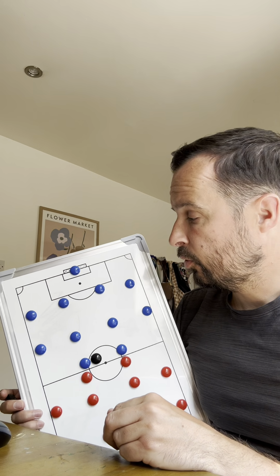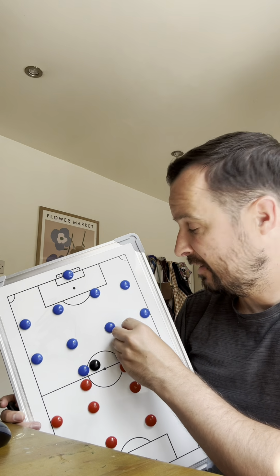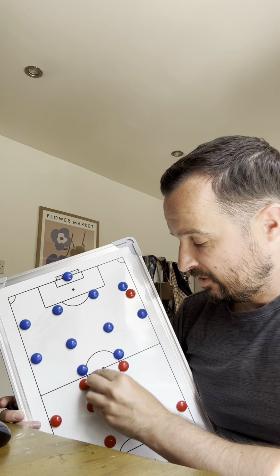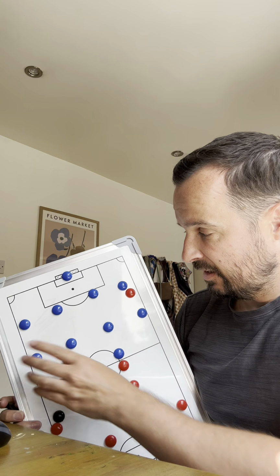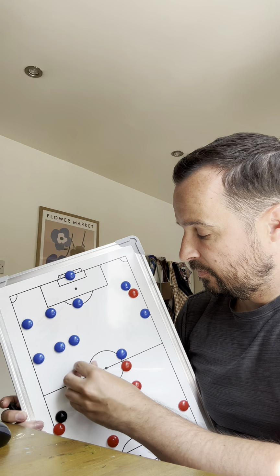Zonal marking, or defending the space and position, is the next bit we're going to look at. And the nuances here come in that if we're going to use this left back again, if they want to defend a man against this right winger and the ball is on this side of the pitch, then if we're going to defend compactly, we're going to want to come across this side of the pitch to create a block. We're going to want to come in there.